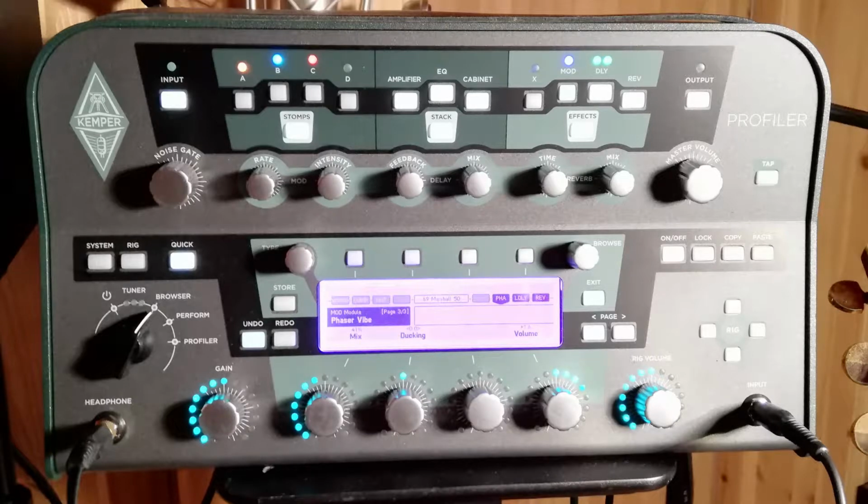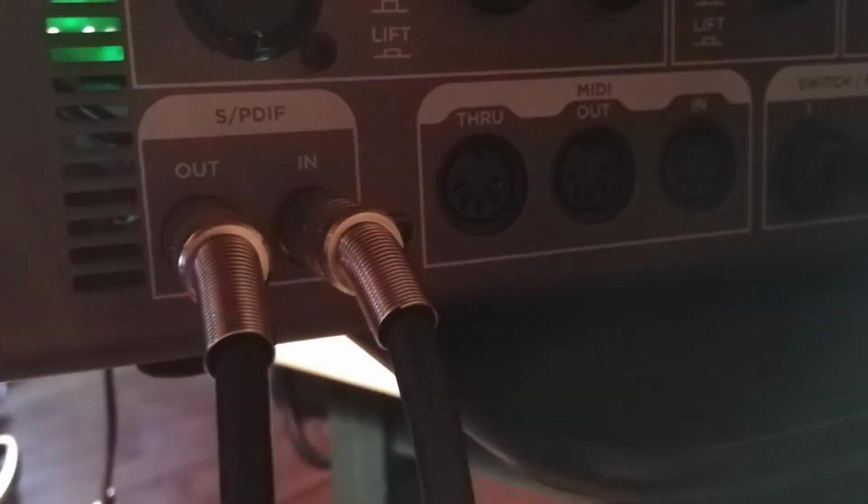For this video, we've hooked up the Kemper profiling amplifier digitally through a SPDIF. This makes life a whole lot easier whenever you want to reamp your guitars. I'm that happy with doing it this way that I probably won't ever use another amp sim for reamping guitars.